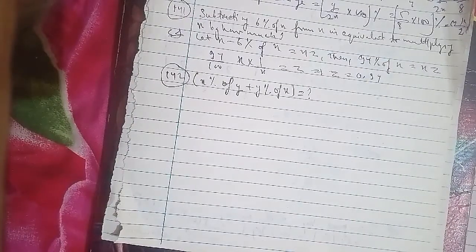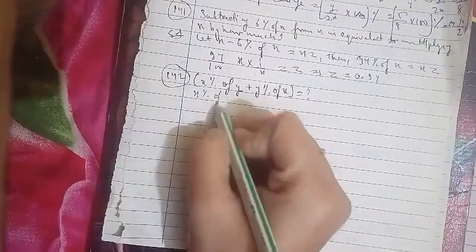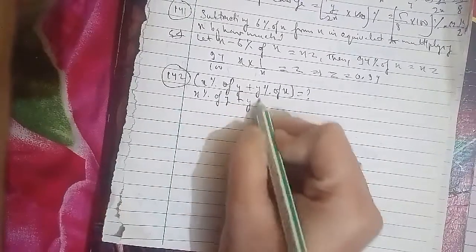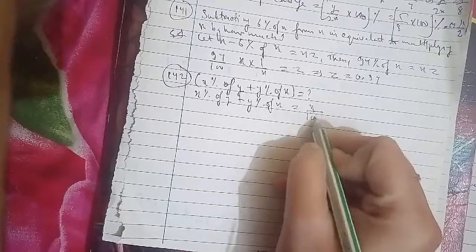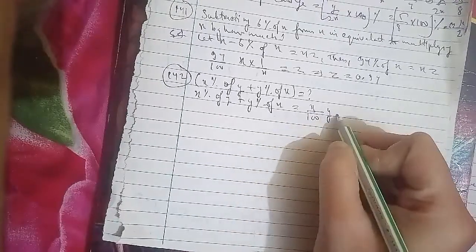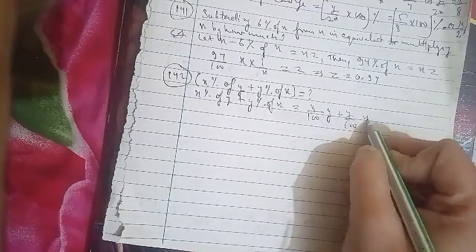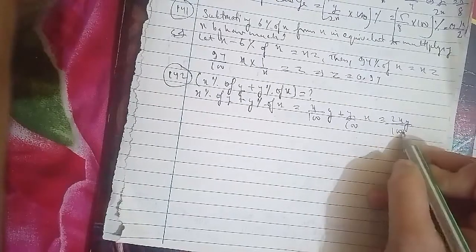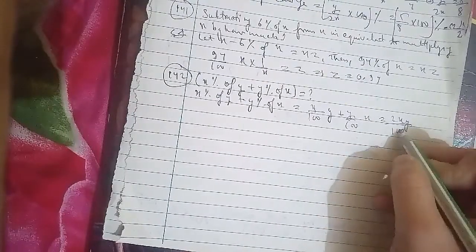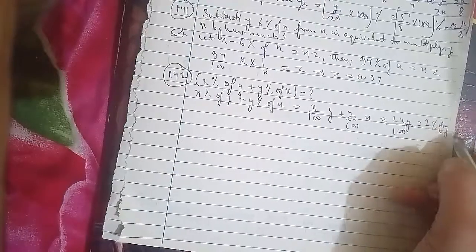So we'll go ahead for the same. x percent of y plus y percent of x equals x upon 100 y plus y upon 100 x, which equals 2xy upon 100, which equals 2% of xy. That we have as an answer here.